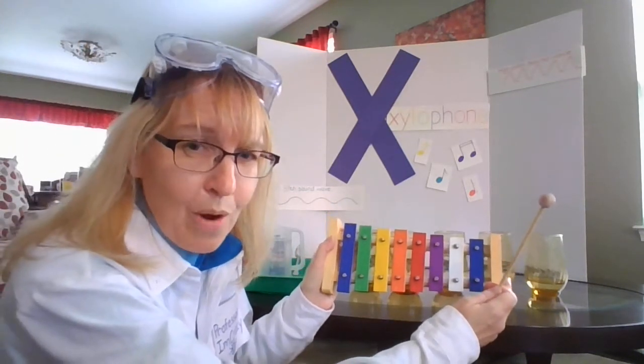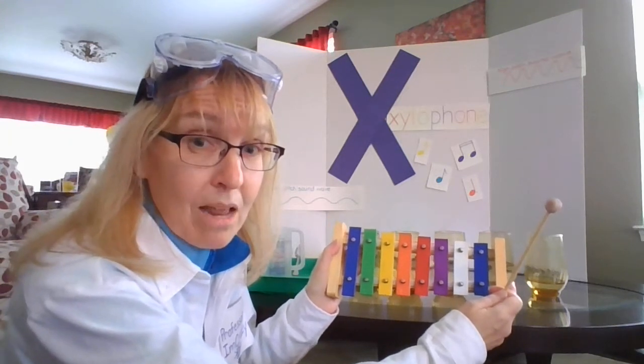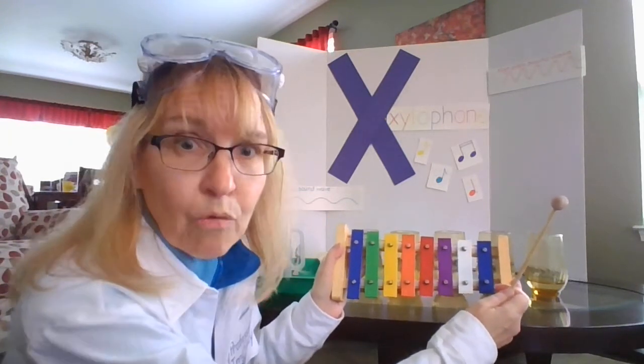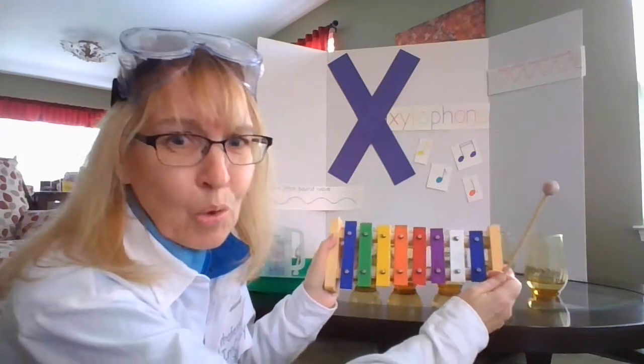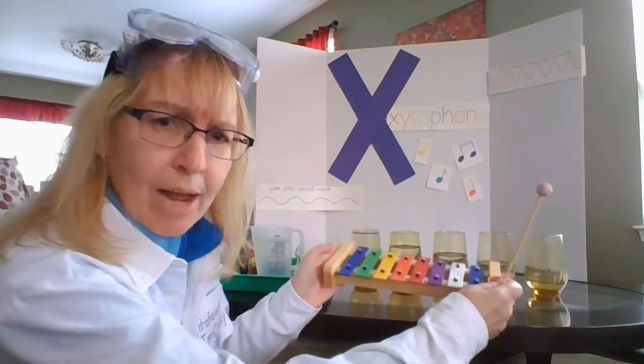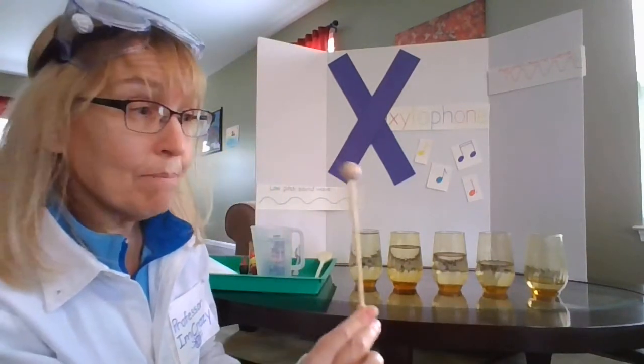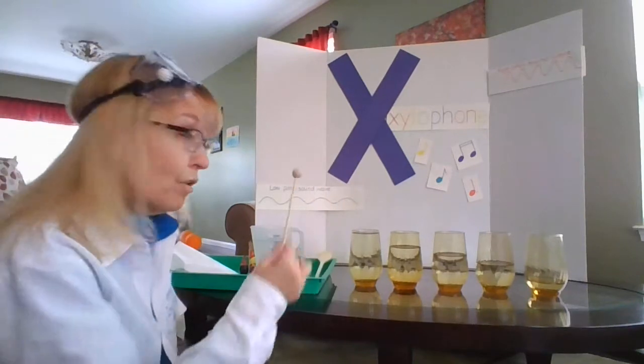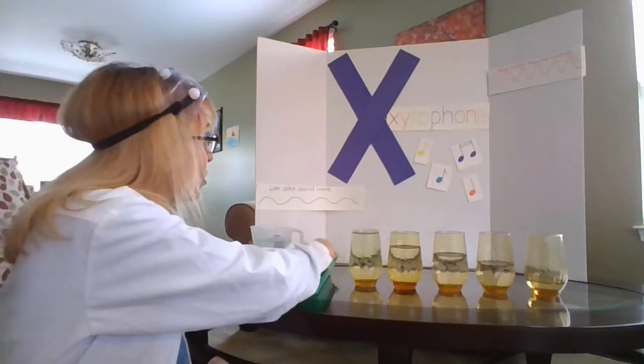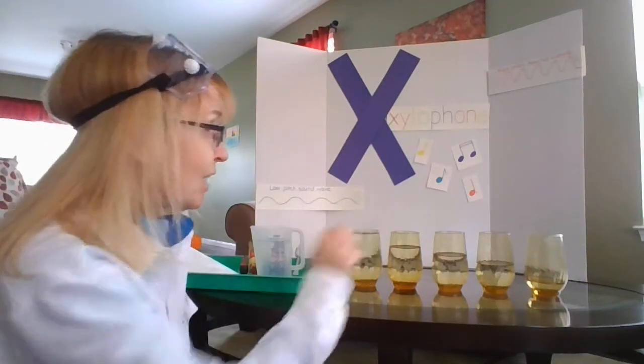Would you like to know how we can do a science experiment and make your own xylophone out of water? It's so cool. All right, let's get started. I'm going to put my xylophone down. Maybe I'll put my xylophone over here because we don't need it right now. But I will keep my little stick that I was hitting my xylophone with because we might use that for our water xylophone in glasses.